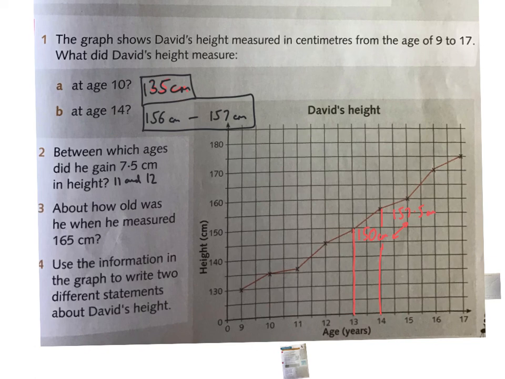So that's your other possible answer between the ages of 13 and 14. 2 possible answers to that one. If you got them both, very well done. If you only put one, that's okay, because you're only really asked to find one. It didn't make it that very clear. But those are the 2 possible answers that you could have.